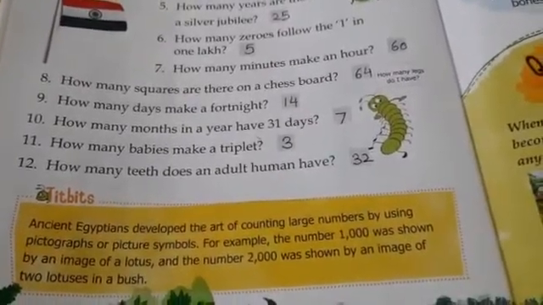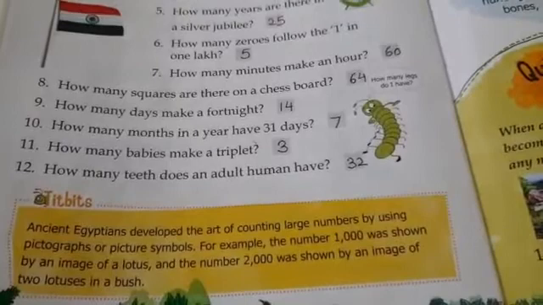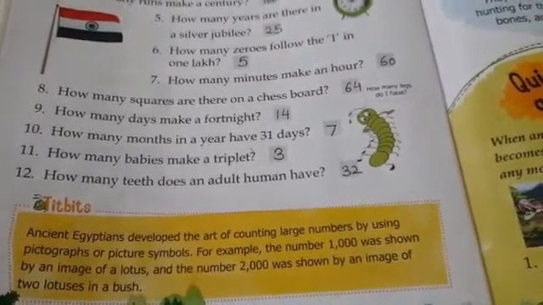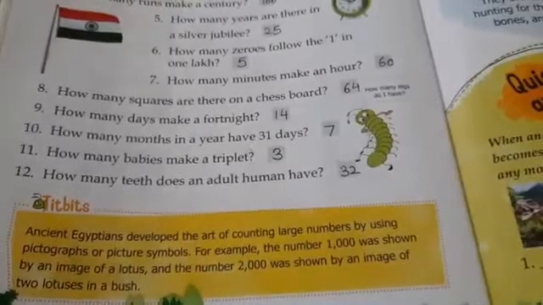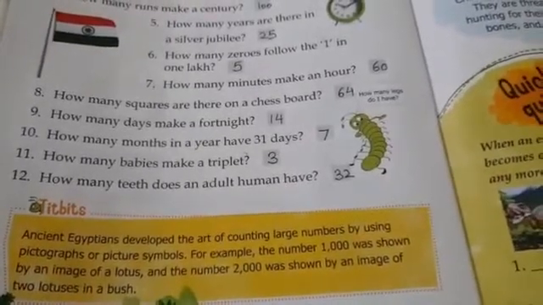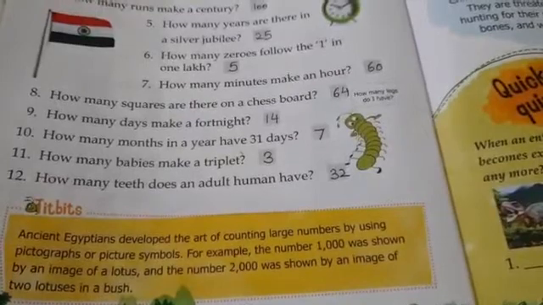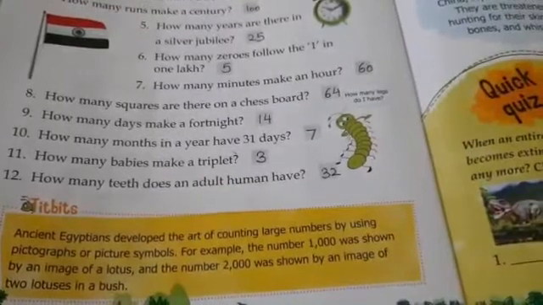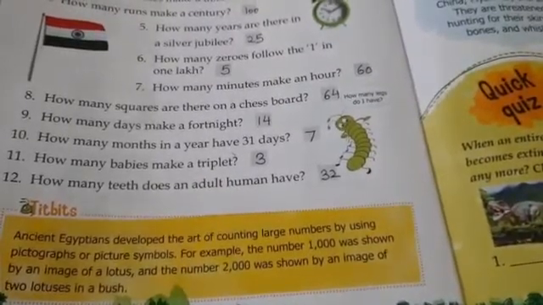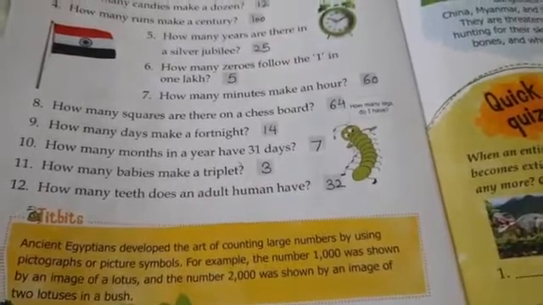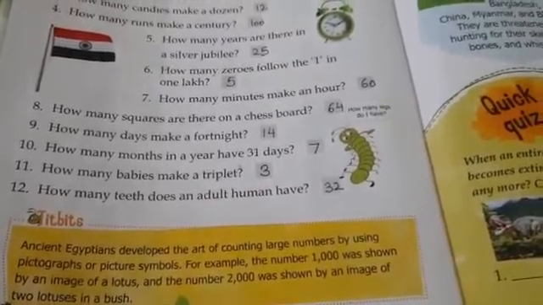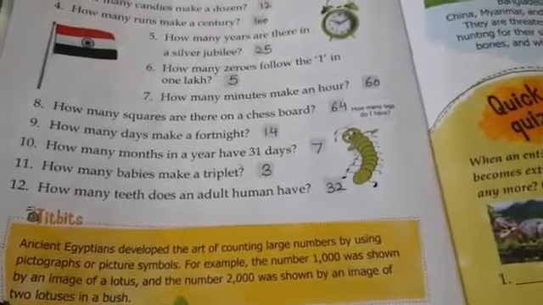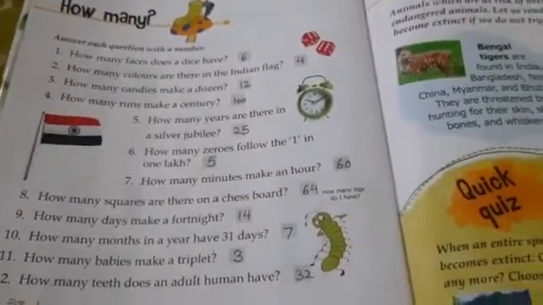Great. So now let's read the tidbits also. Ancient Egyptians developed the art of counting large numbers by using pictographs or picture symbols. For example, the number 1000 was shown by an image of a lotus, and the number 2000 was shown by an image of 2 lotuses in a bush. Amazing, right? Yeah, so we've learnt about so many numbers today. So will you remember these facts?